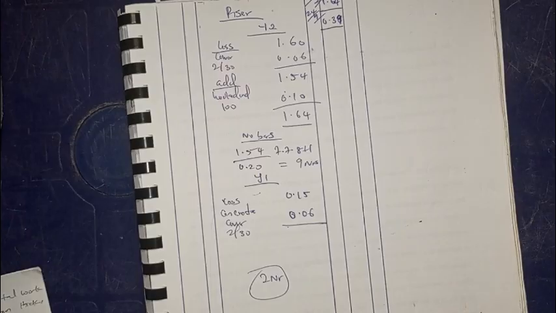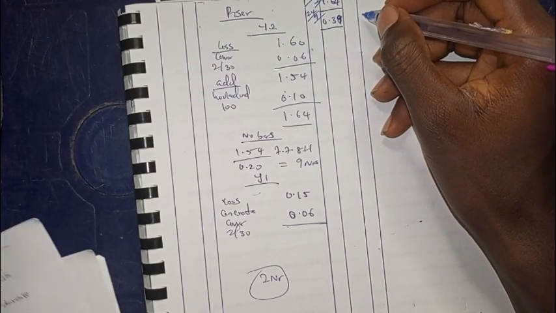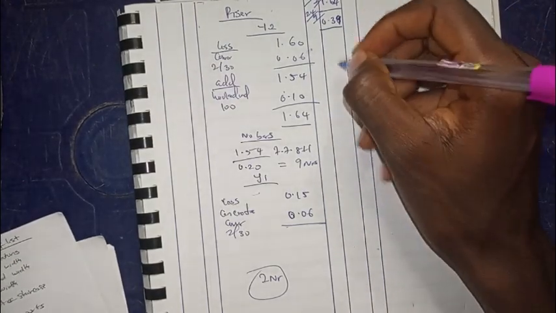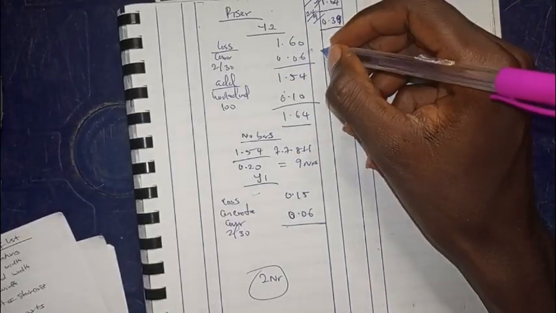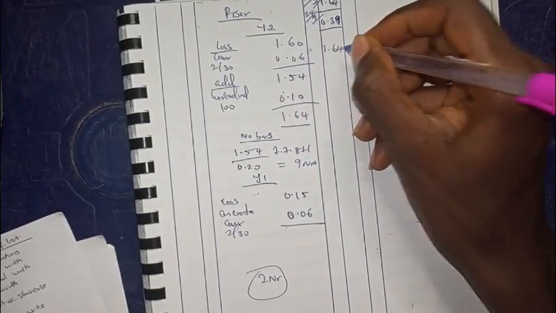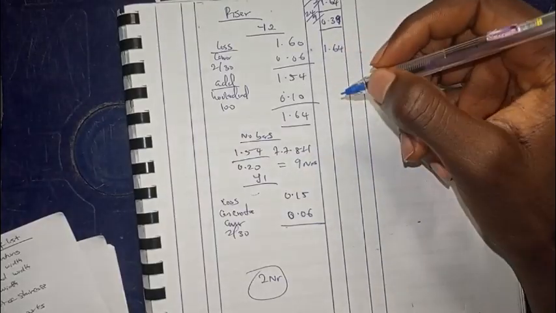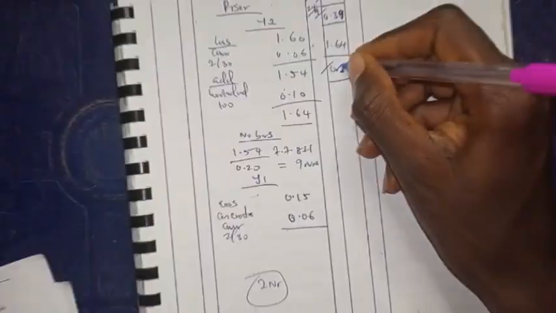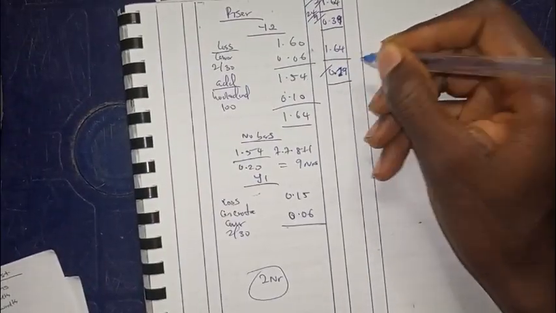Okay, so we'll have that. Then we'll do the same for our riser, the values we got for our riser. So 1.64, which is this, 0.19, not 29.